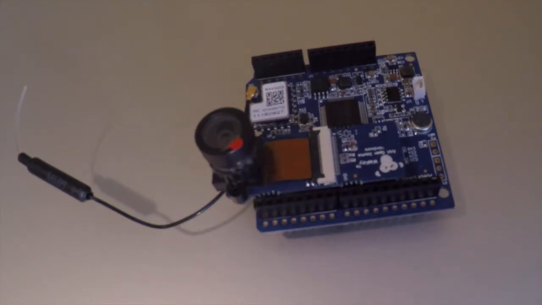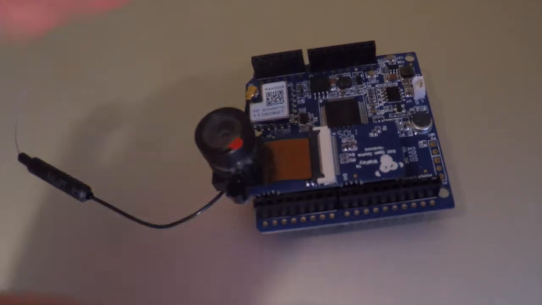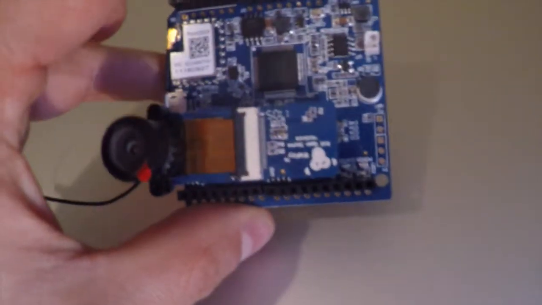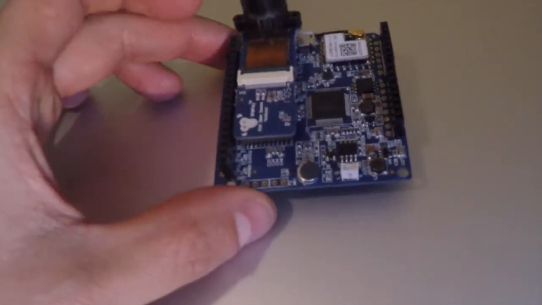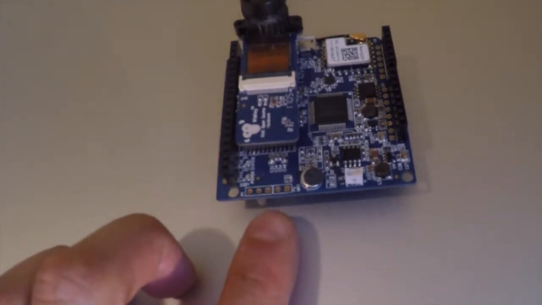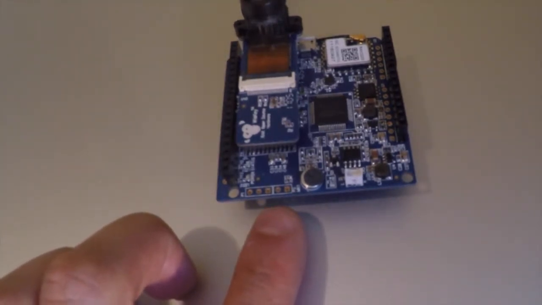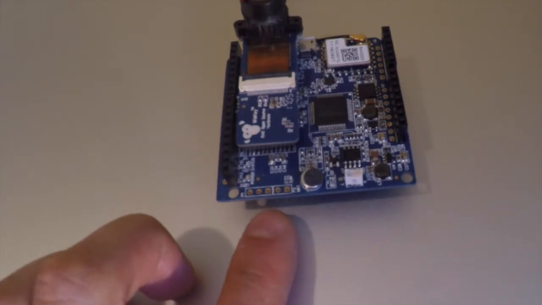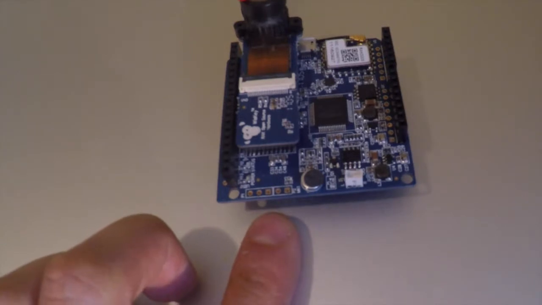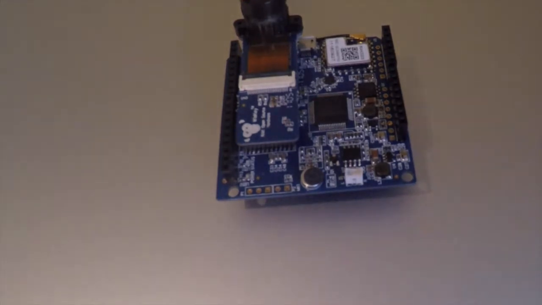This is the new module WisCam. My first test of this was different. Now it has more ports. To update the firmware, we must search for the debug pins. These are the debug pins. We need to close these two pins. But if we don't want to solder those pins, we can use a very easy trick.